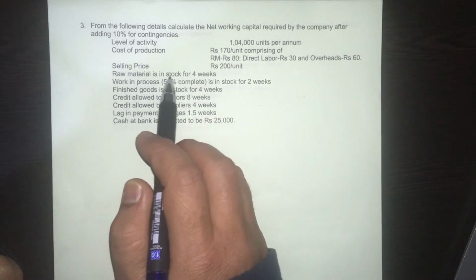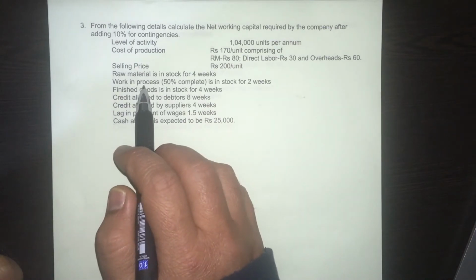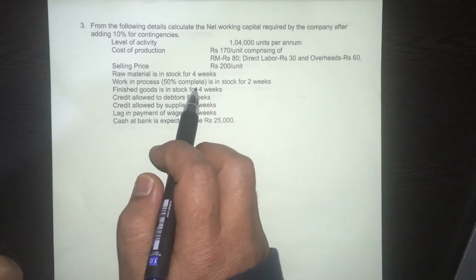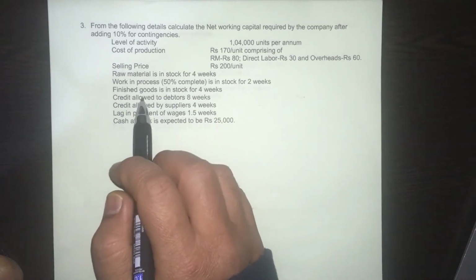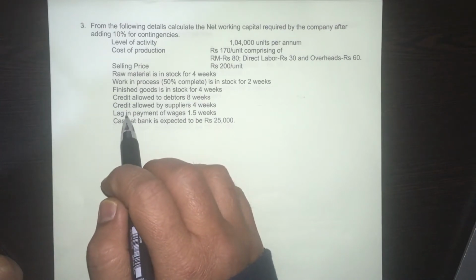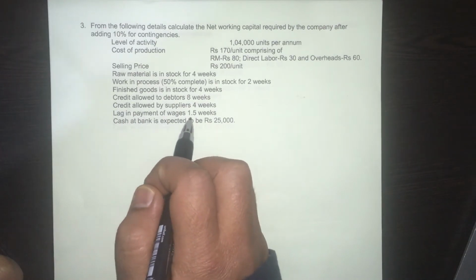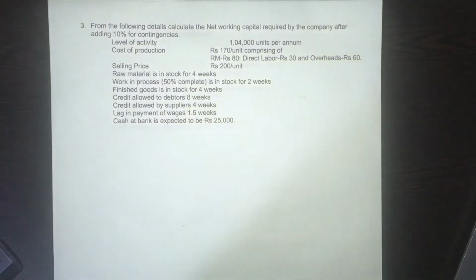Raw material is in stock for 4 weeks. Work in process or progress 50% complete is in stock for two weeks. Finished goods is in stock for 4 weeks. Credit allowed to debtors 8 weeks. Credit allowed by suppliers 4 weeks. Lag in payment of wages 1.5 weeks. Cash at bank is expected to be 25,000. Now we have to find out what is the net working capital required.